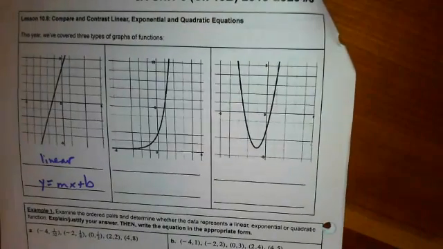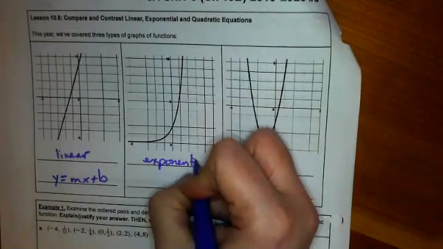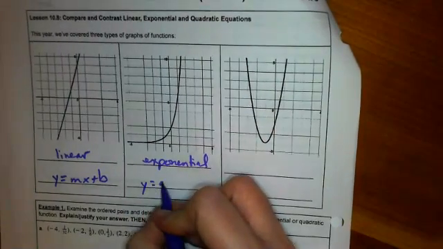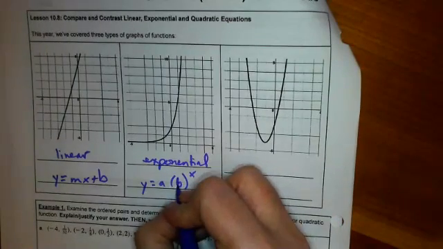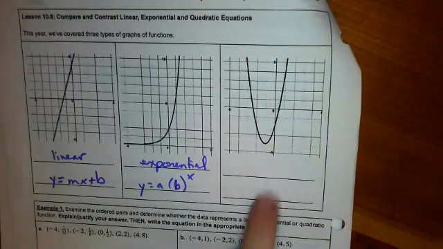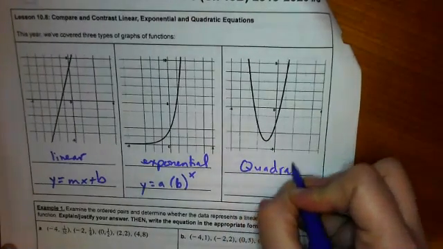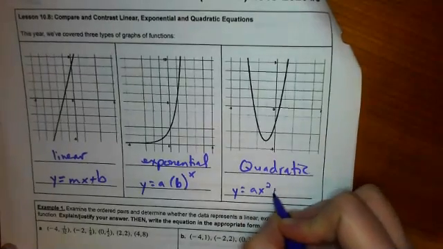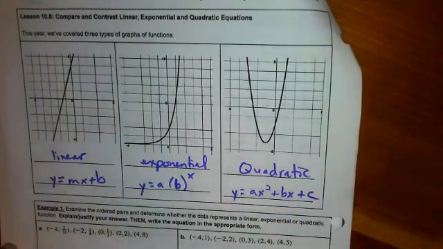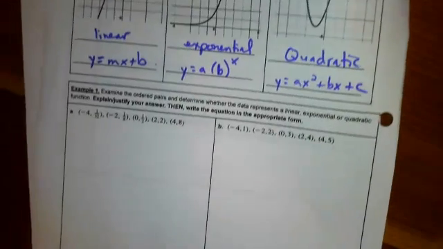You should recognize this too. We did this a couple units ago, and that was your exponential function, okay? And that is y equals a times b to the x. That's supposed to be a b, not a 6b, okay? And then your final one, which you're really familiar with because that's all we've been doing the last month or so, is quadratics, okay? And that is y equals ax squared plus bx plus c, okay? So those are the 3, and so now we're going to talk about how we can tell the difference.